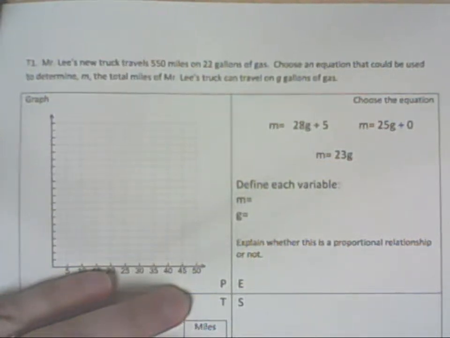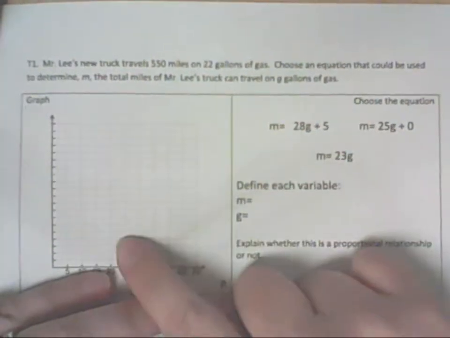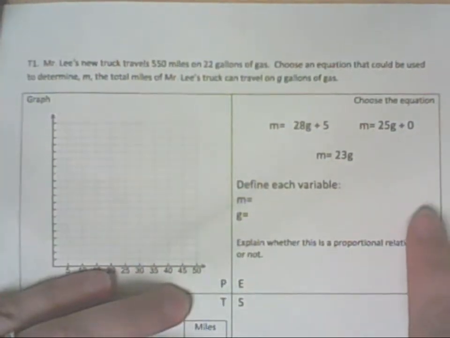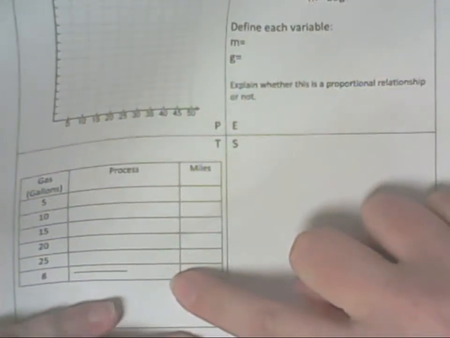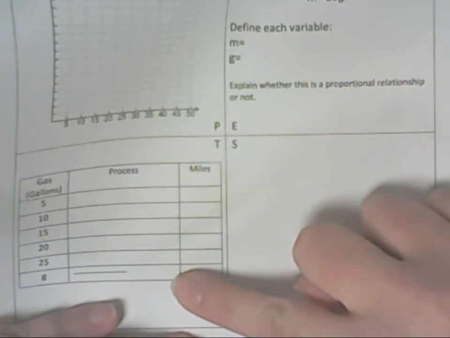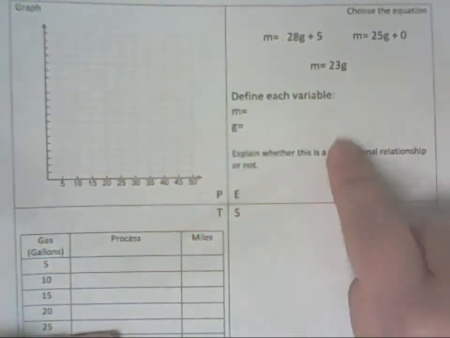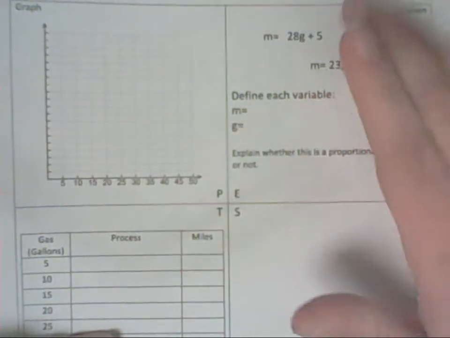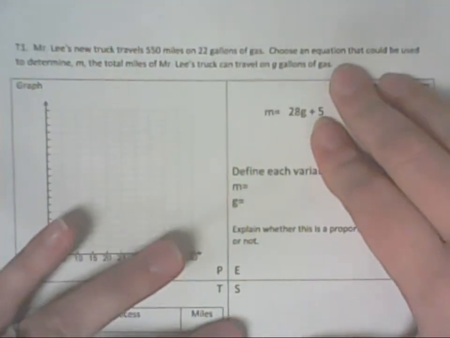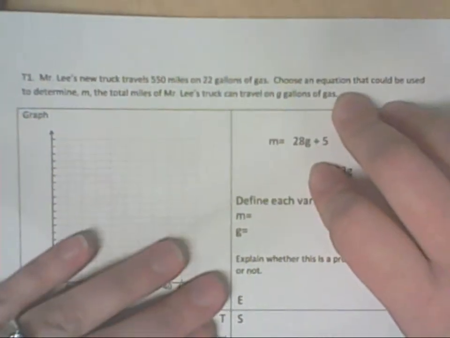Alright guys, we're going to go over some things and we're going to practice creating a graph, creating the appropriate equation, as well as creating a table to go with our verbal description. Throughout this process, we want to create the table, the equation, and the graph, okay? But we also want to determine with this information if our statement is proportional or non-proportional.